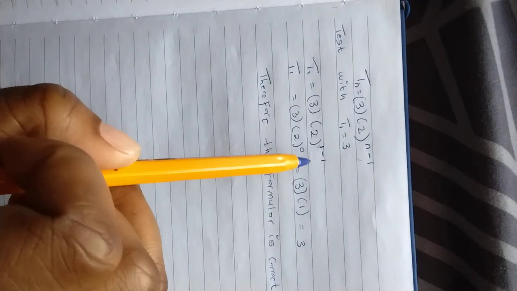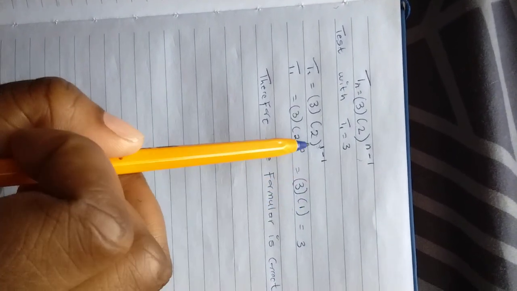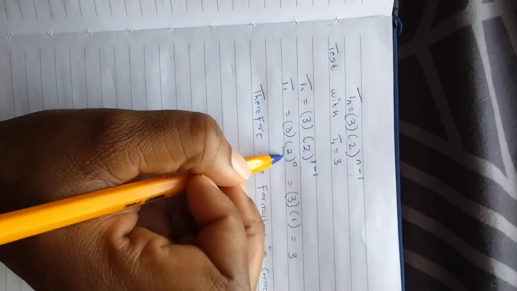So we have 3 times 1. I obtained the 1 because any number to the power 0 is 1. 100 to the power 0 is 1, a million to the power 0 is 1.